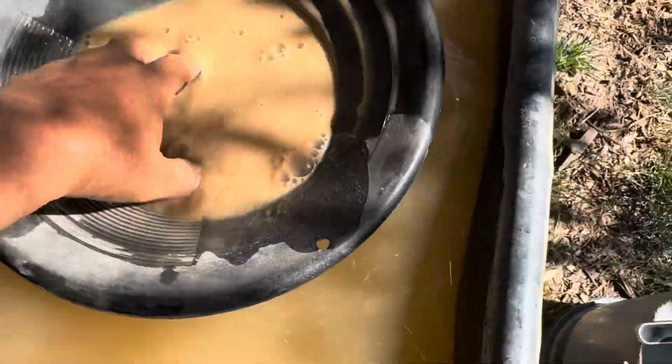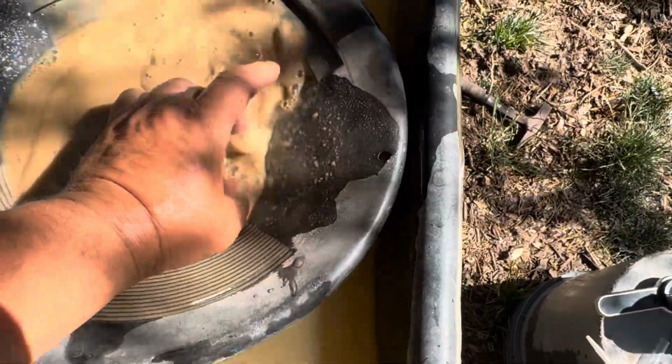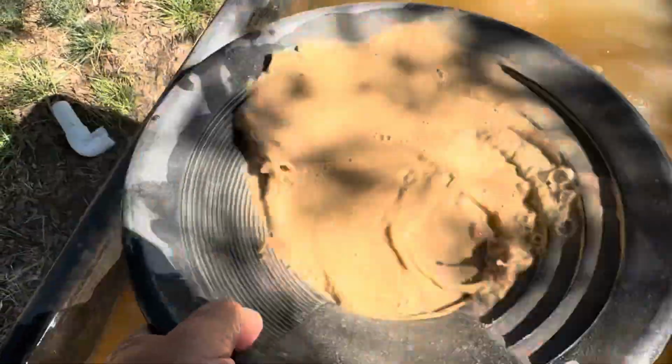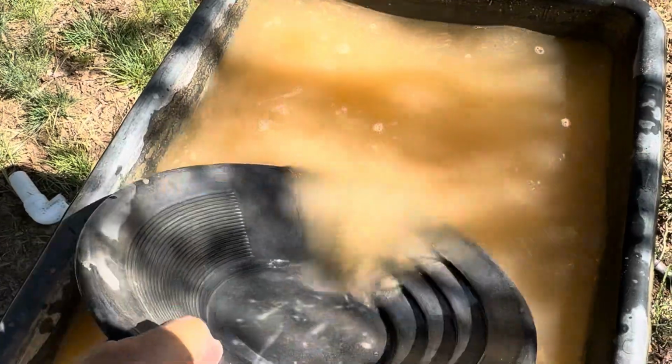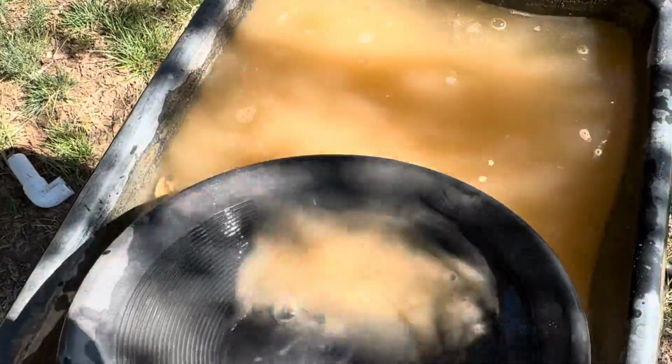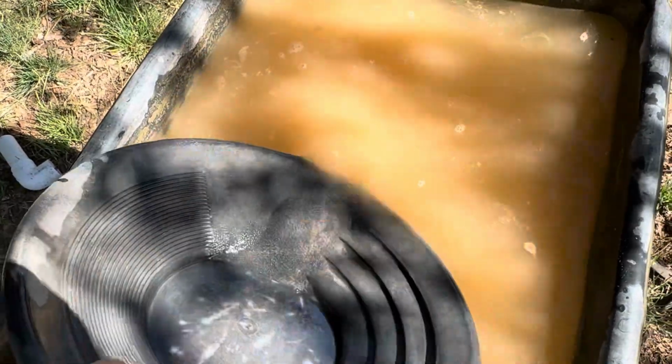Look how fast I can do the panning using the black sand, without worry of losing the gold, because the gold is underneath the black sand. See how fast it is: using black sand you don't lose the gold, and the panning is so fast. Look, it's done. Two seconds.